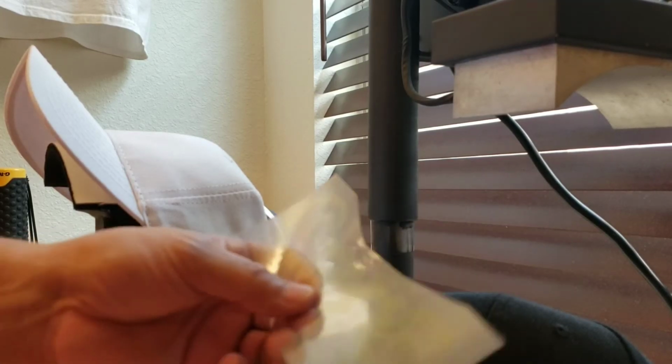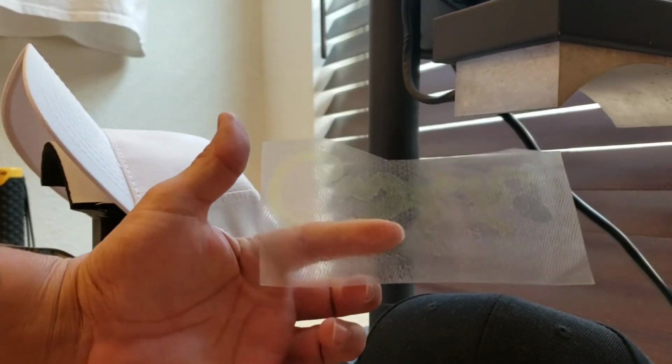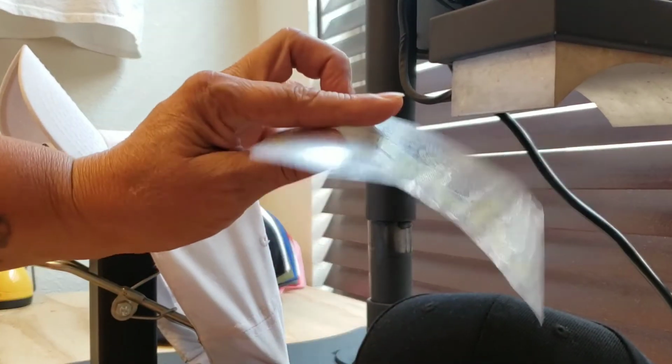Okay, so now I'm gonna see if I can use this. No, we cannot use this because since it's sublimation, the ink is gonna transfer. So it's best not to use it. I'm gonna get another piece, but this time it's gonna be my random heat transfer masking tape.